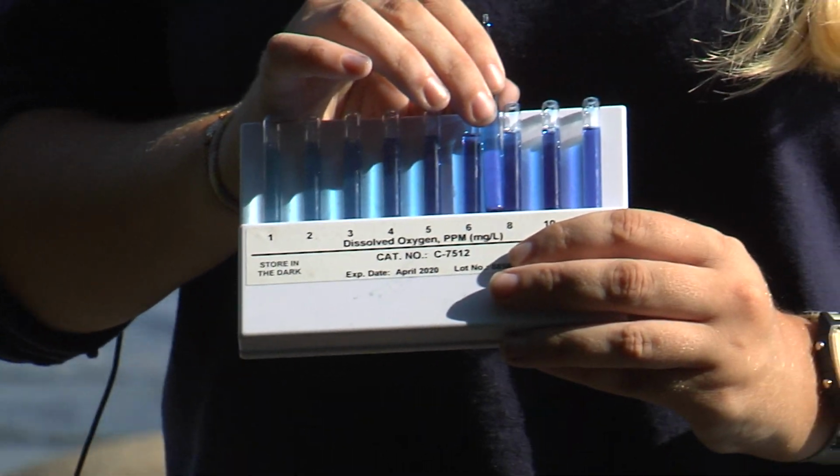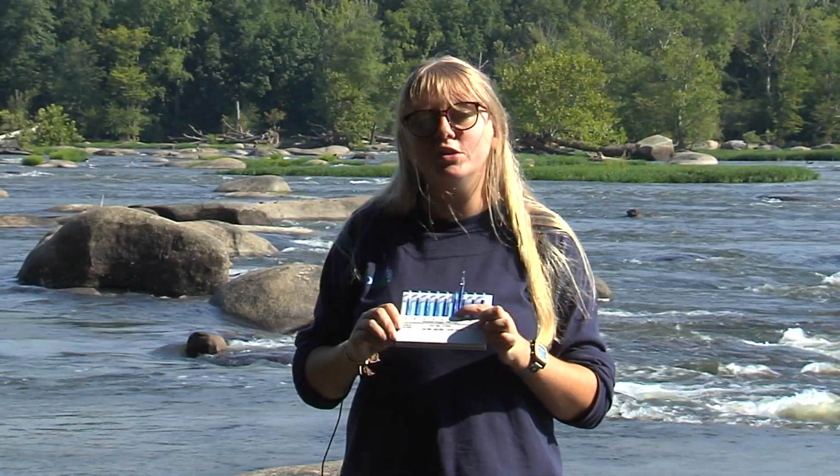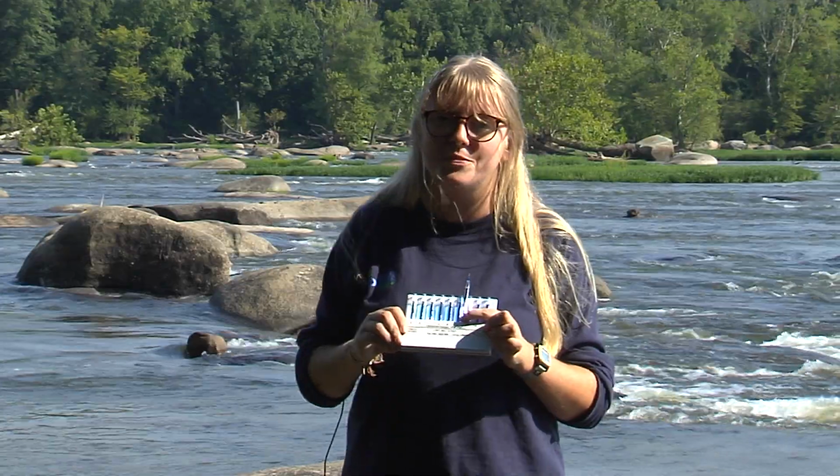It looks like we have about 8 parts per million in the James River at Pony Pasture. A result of 8 parts per million is awesome because that means our fish have plenty of dissolved oxygen to breathe.